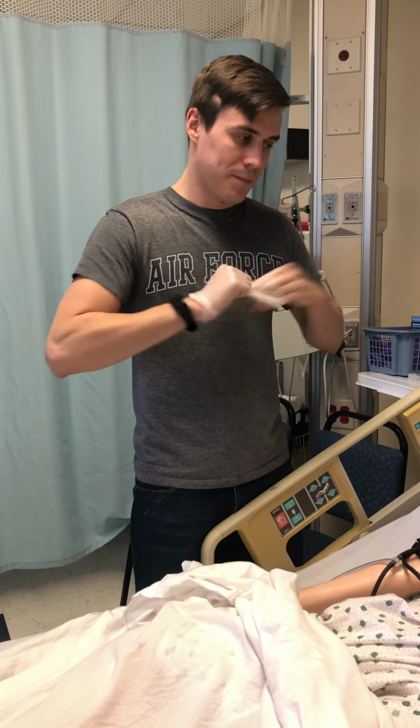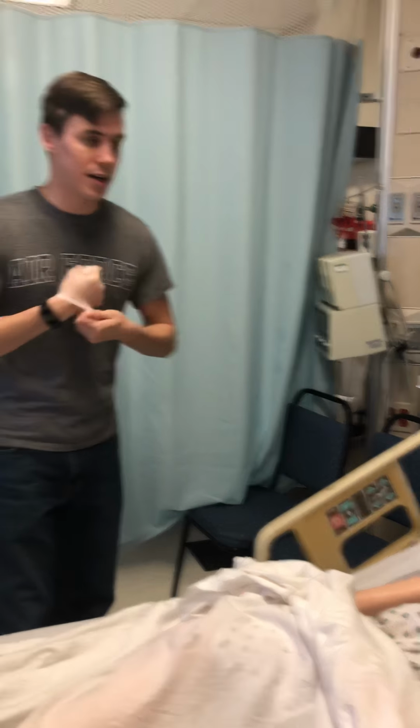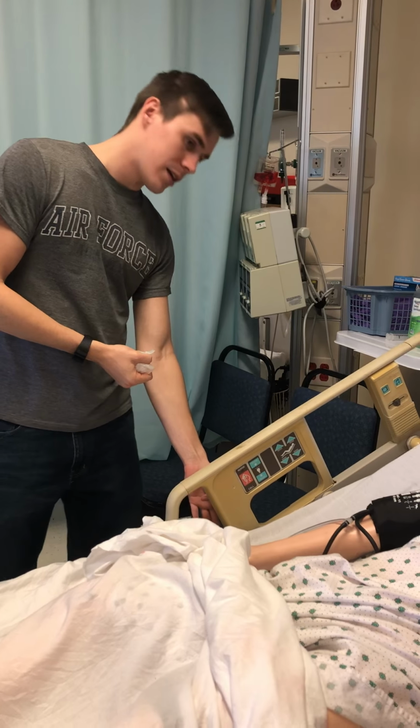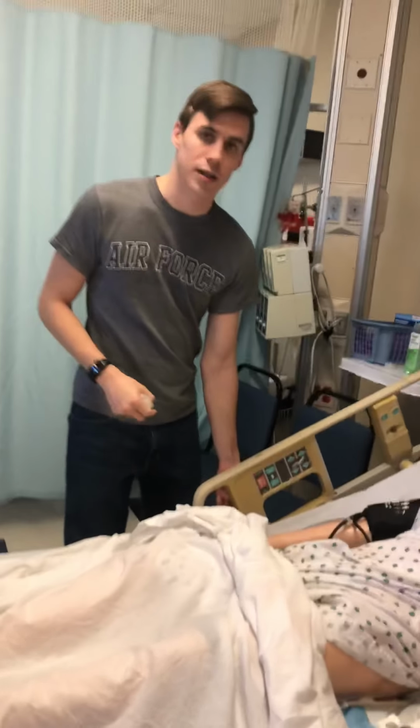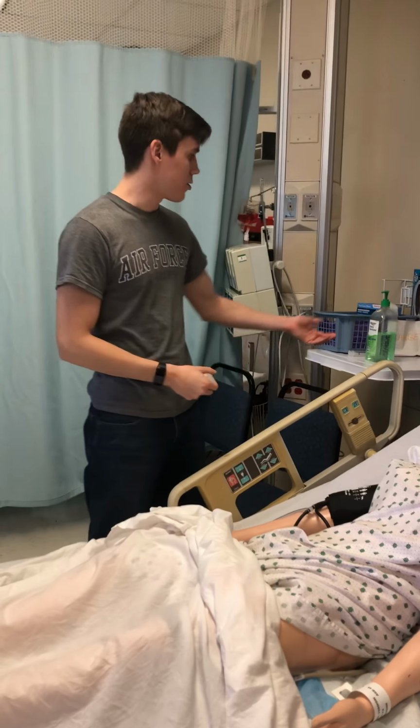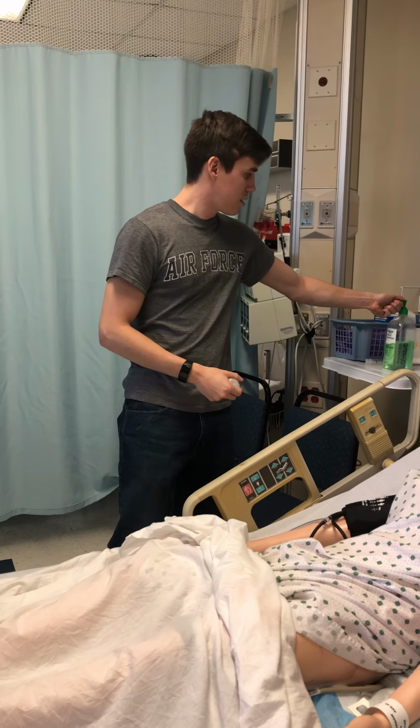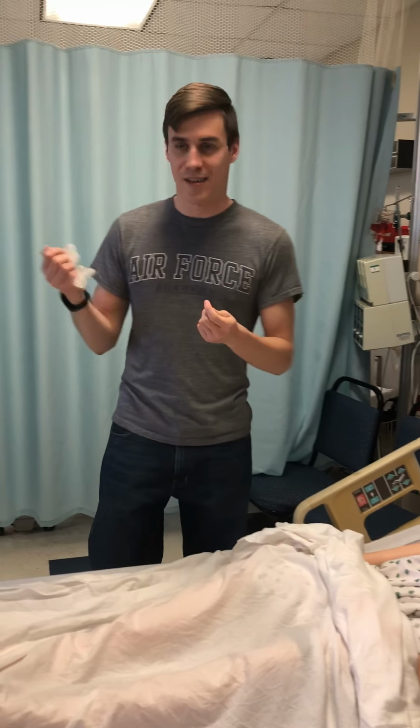So we're all done giving the medications. We would reopen up the blinds, lower the bed back down to its normal height, and do hand hygiene. And that's how we give medication.